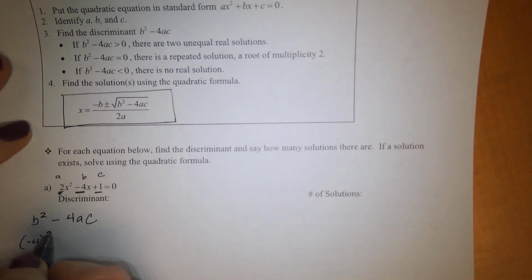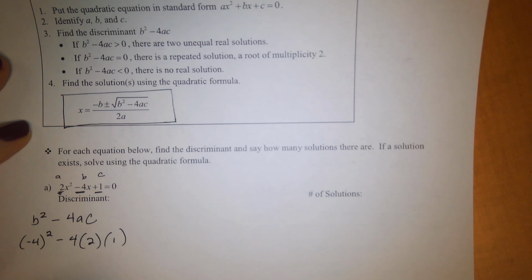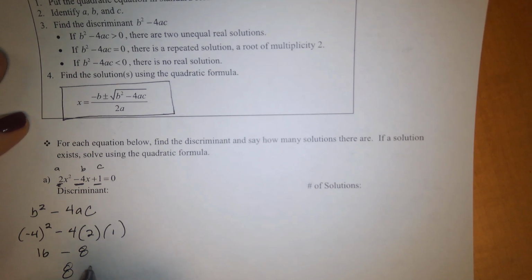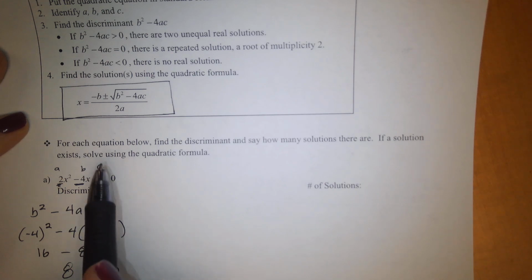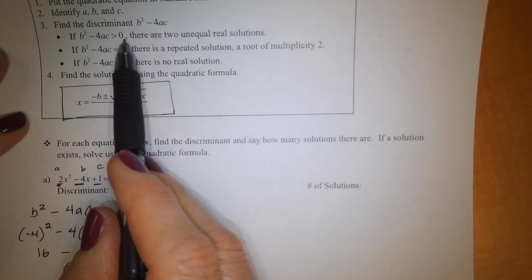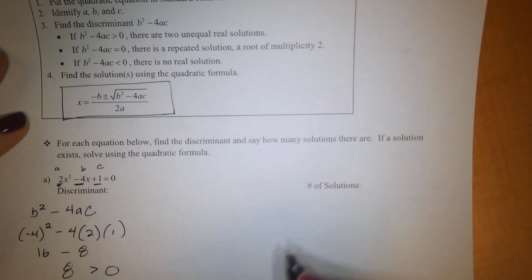So negative 4 squared minus 4 times a, which is 2, times c, which is 1. 16 minus 8 is 8. Clearly 8 is a positive number. It is, in fact, greater than 0. So when you get a positive discriminant, a number that's greater than 0, you're going to have two unequal real solutions.